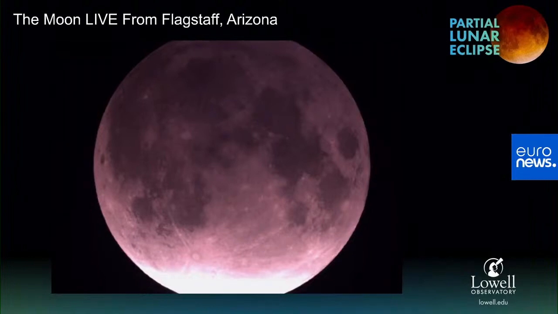Another question, how often does a lunar eclipse occur? So it's not exactly regular. As mentioned before, whether we get an eclipse or not depends on whether the moon is passing through what's called the nodes of its orbit around the Earth.